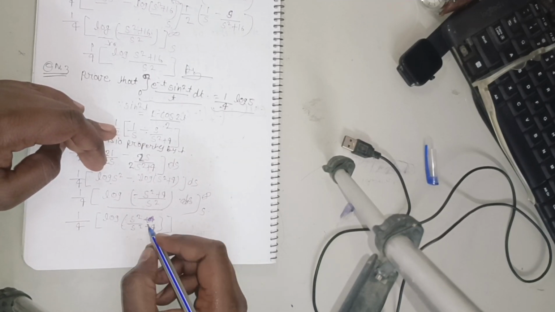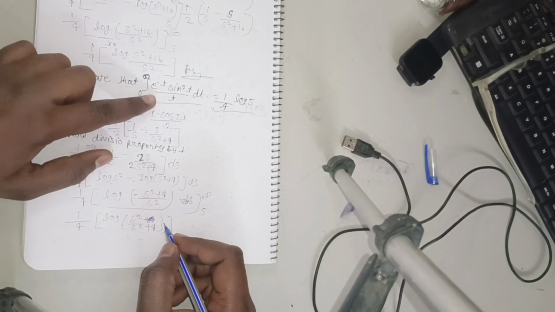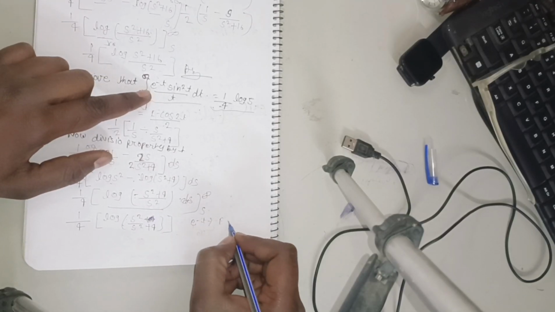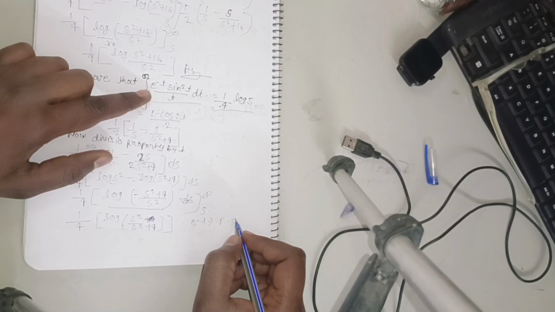Yeah, so now here we can see e to the power minus t. This is also the first shifting theorem we will use.